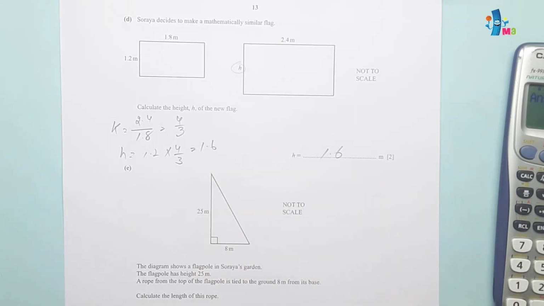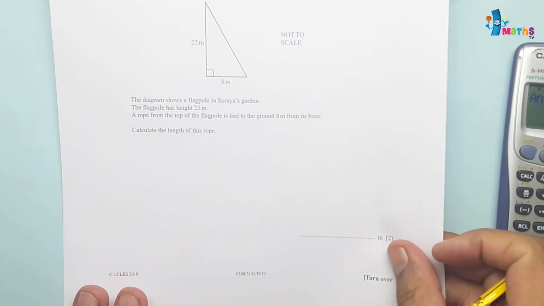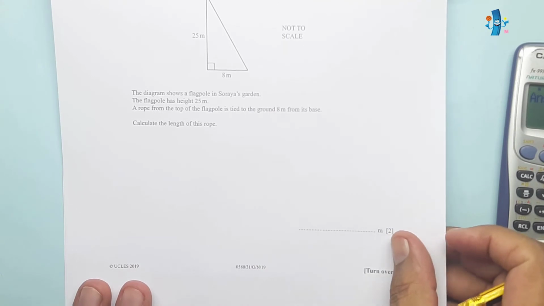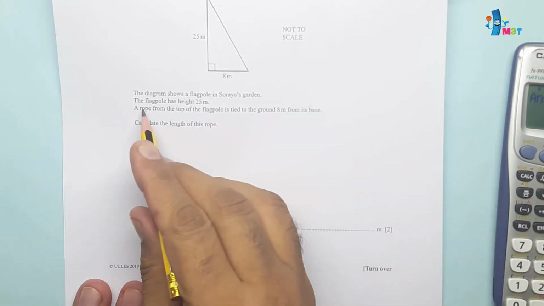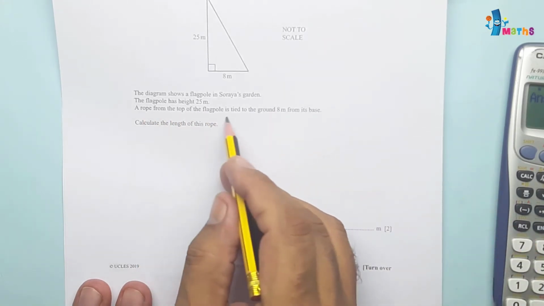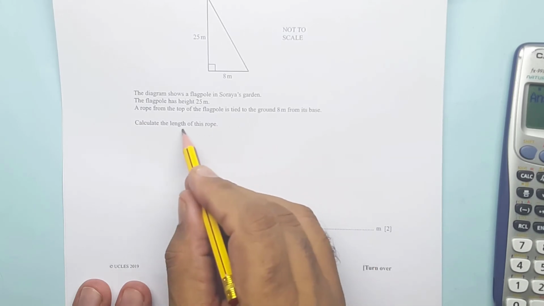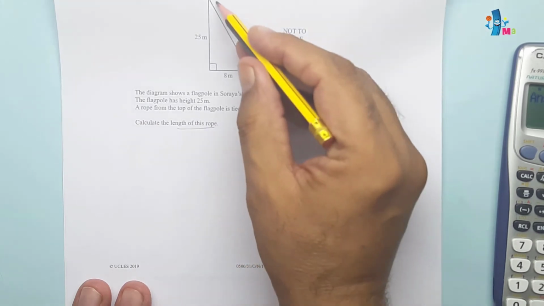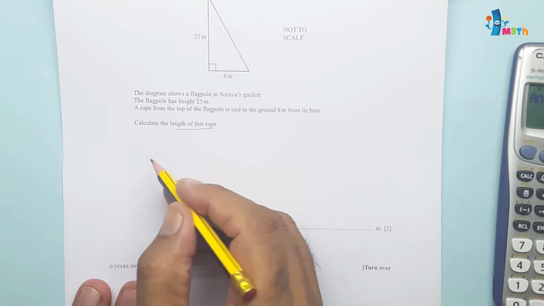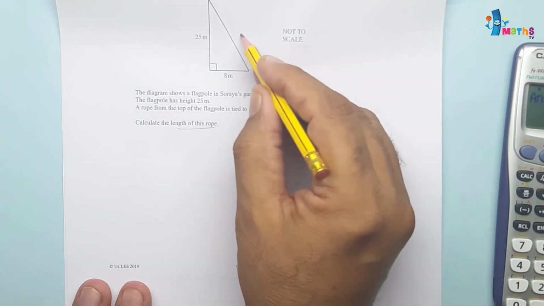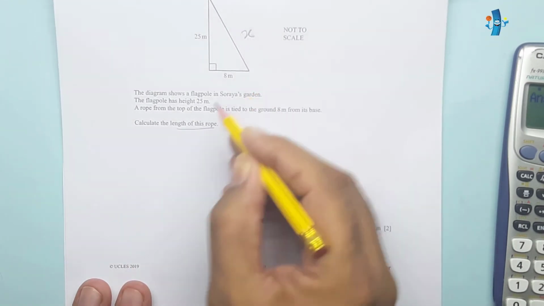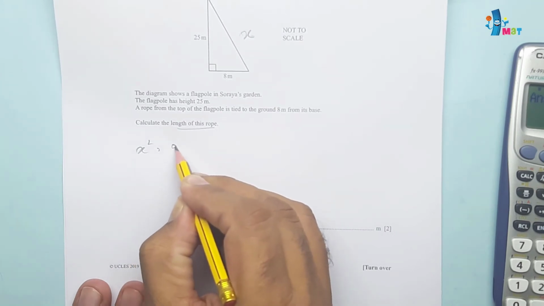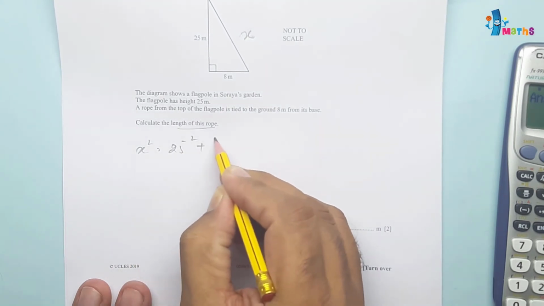E part, this diagram is given, which is a right angle triangle. Perpendicular is 25, base is 8. Flag has height 25 on this one flag. So calculate the length of this rope. Basically this hypotenuse we have to calculate. So say hypotenuse is x. So x square will be equal to 25 squared plus 8 squared.